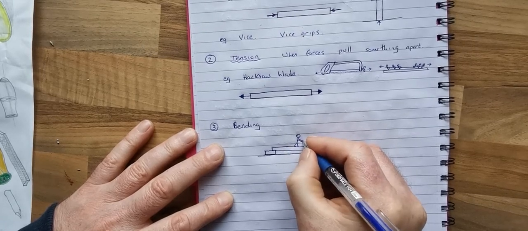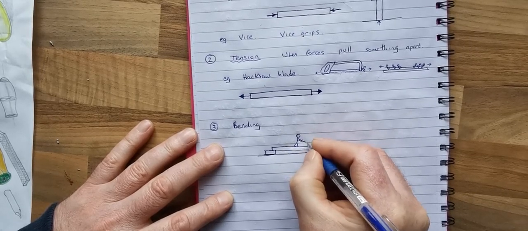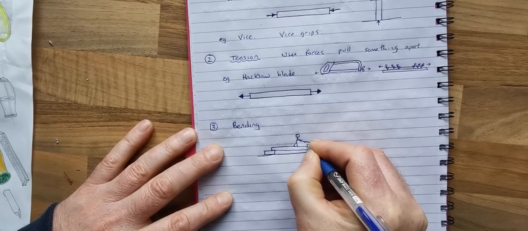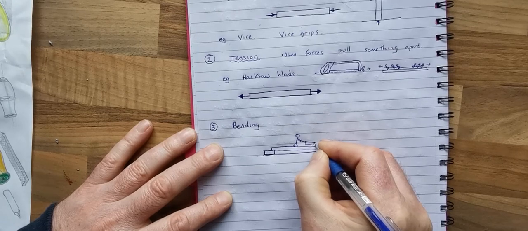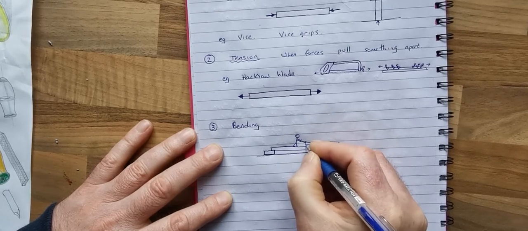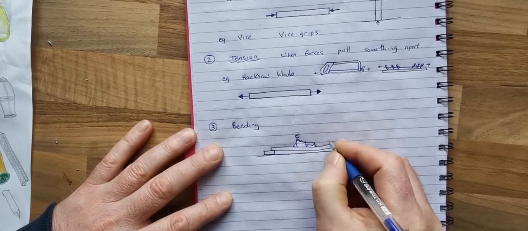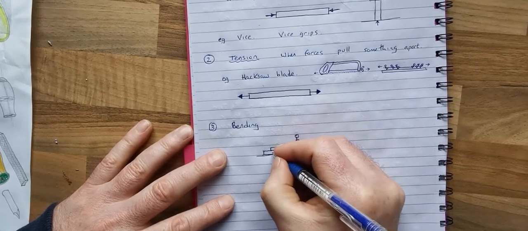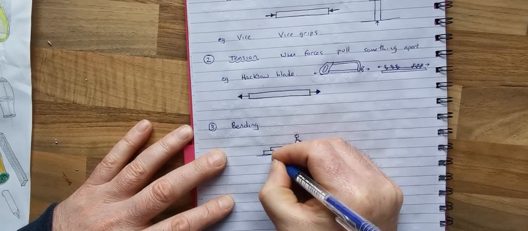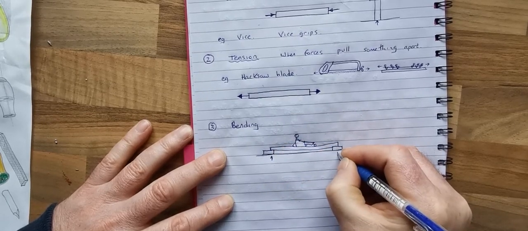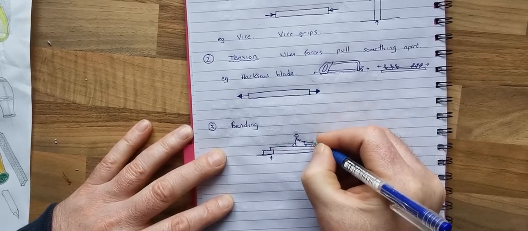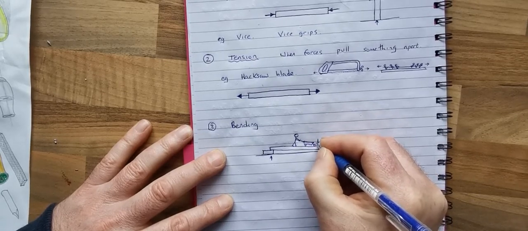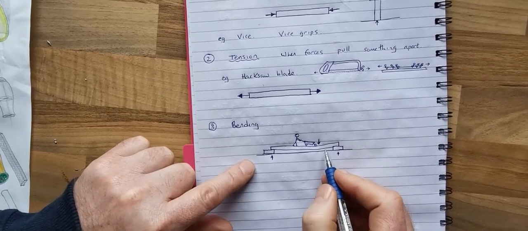Pushing a wheelbarrow. So here's the handle of our wheelbarrow. Here's the body. Here's our front wheel and a stand. And because it's being supported out here and out here, and it's being pressed down here in the middle, that's a bending force.